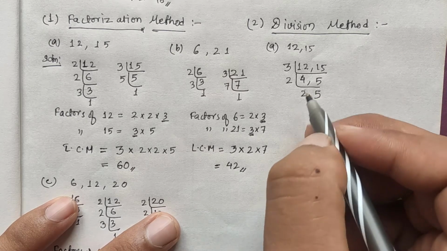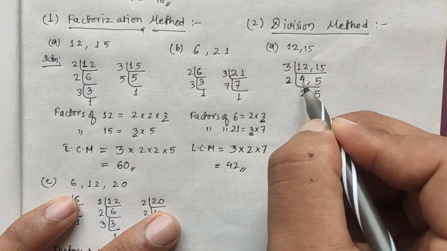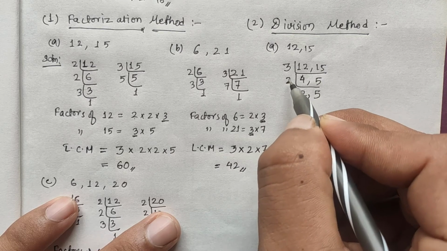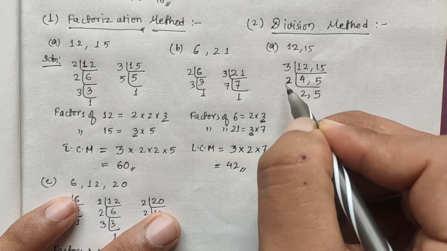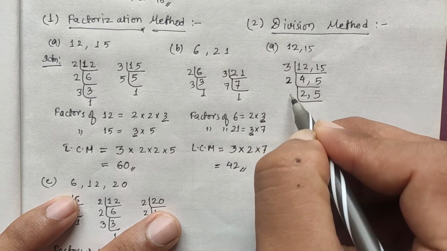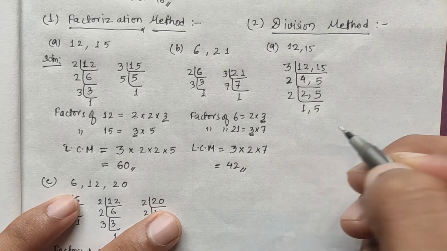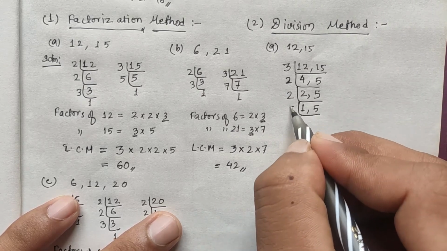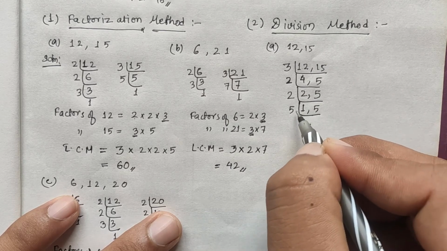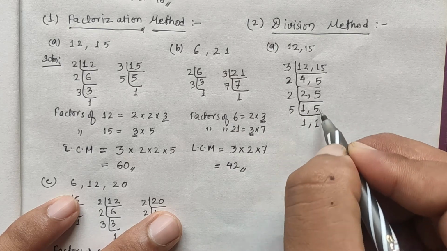Okay, understood? If they are not divisible by the same number, then we will divide them by a number. First we can divide any number, like you can divide 5 here also, but I am dividing 4. So 2 times 2 is 4, again 2, I am dividing 2, 2 times 1, and 5 is as it is. And now divide 5, 1 is as it is, and because 1 is not divisible by 5, and 1 here, 5 times 1 is 5.